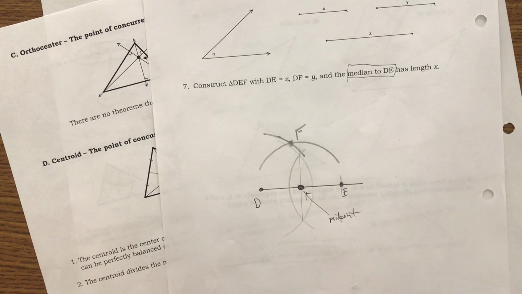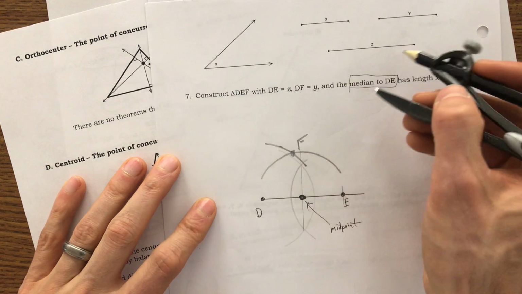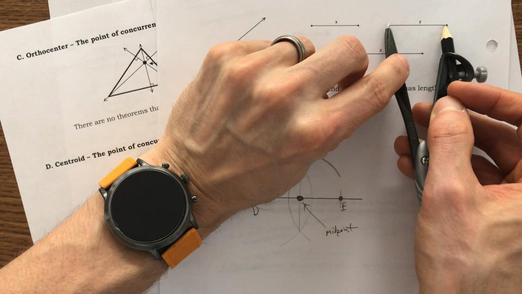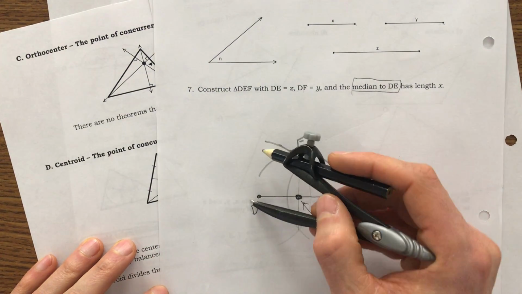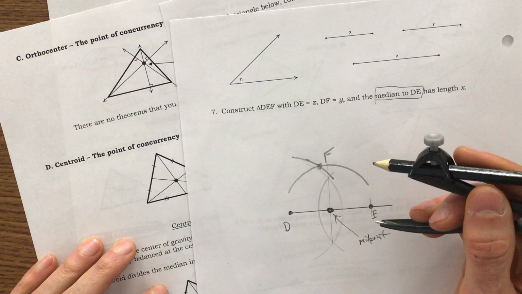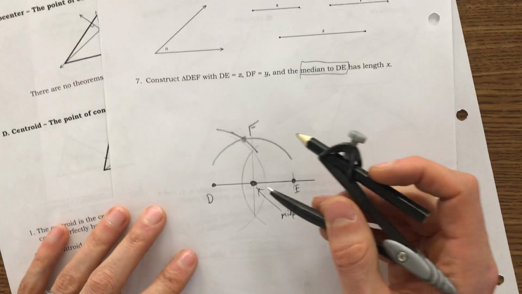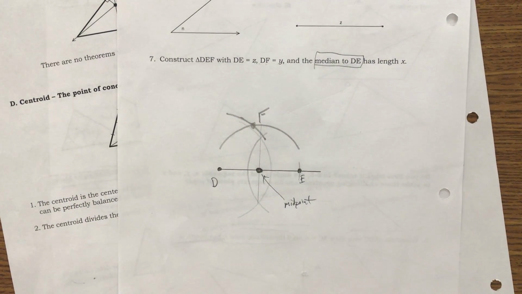Yeah. And then the last step is, well, it says from D to F is Y. So you get Y locked into your compass. And then you mark that distance from D, because that would be your distance from D to F. So wherever two distances intersect, that's where your F is going to be.